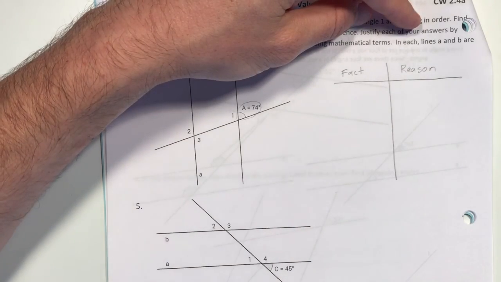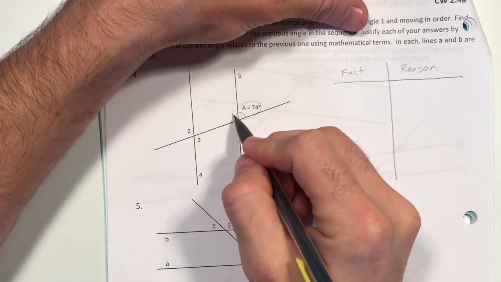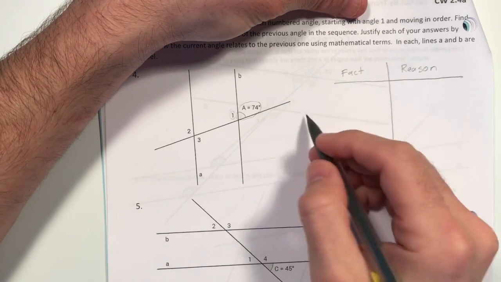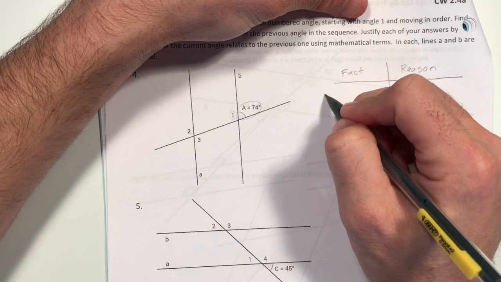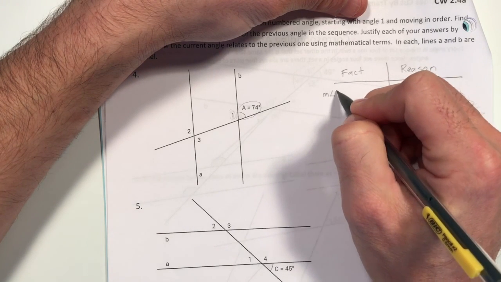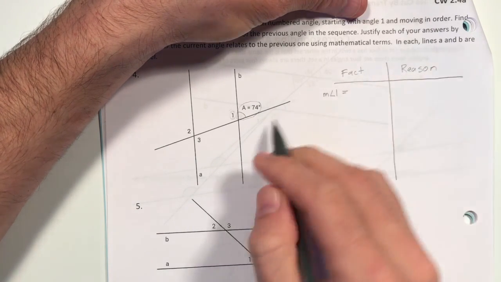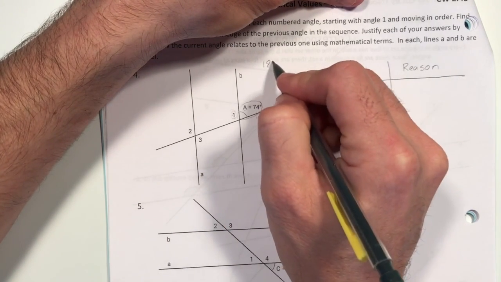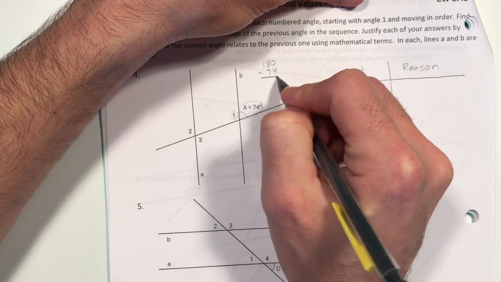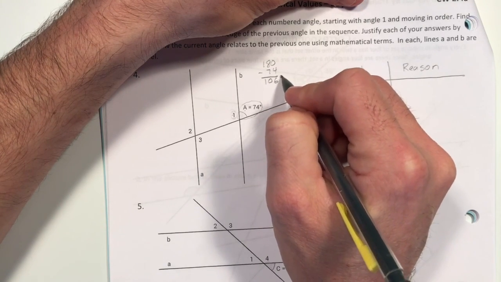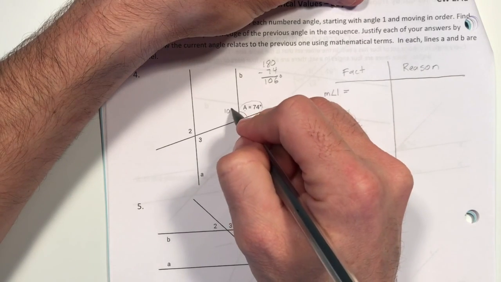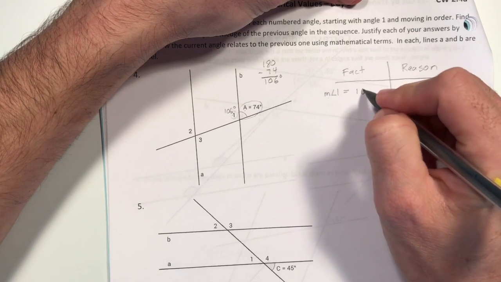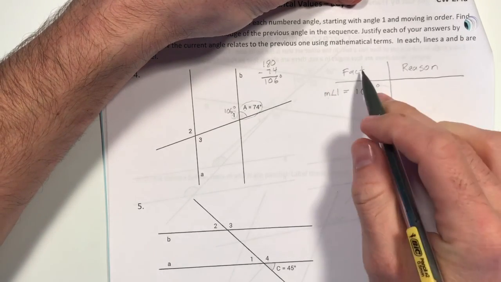Okay, so watch. First, we need to find the measure of angle 1. Okay, so we say this, ready? The measure of angle 1 is equal to, and we can do the work on the side. This one is supplementary to this, so we do 180 minus 74, and we get 106 degrees. So we can label it here, but now we say the measure of angle 1 is equal to 106 degrees. Okay, so that's the fact that we know.